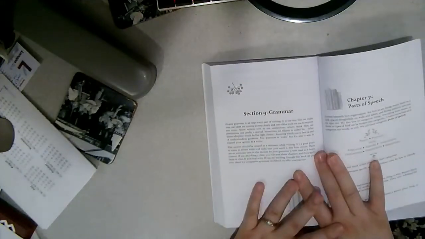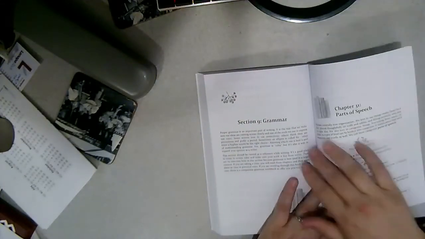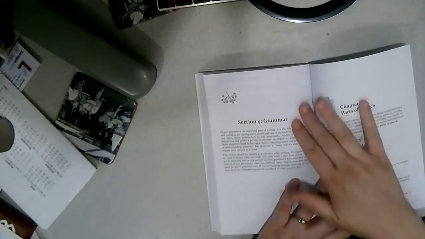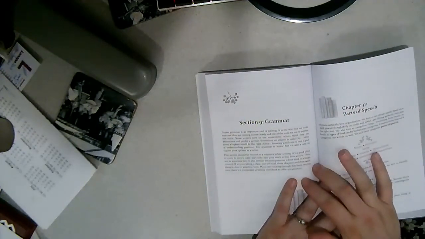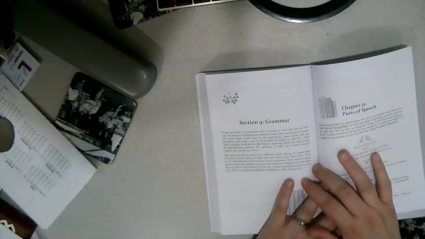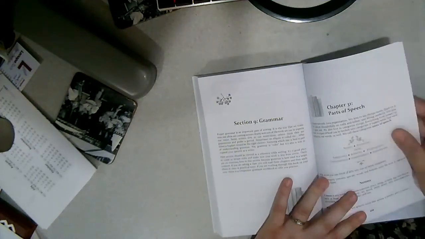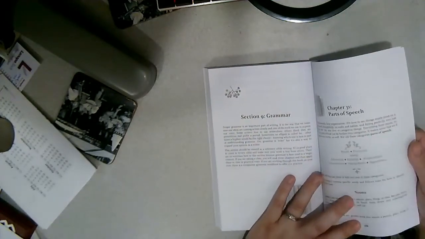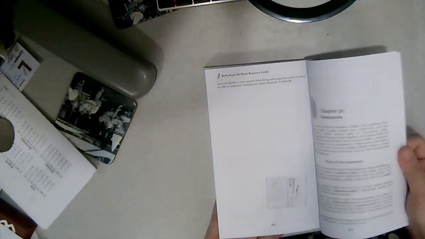There is a section on grammar. This grammar section includes all of the pieces that most middle school and high school students would need to know for grammar. It starts with parts of speech, and then it moves into sentences.